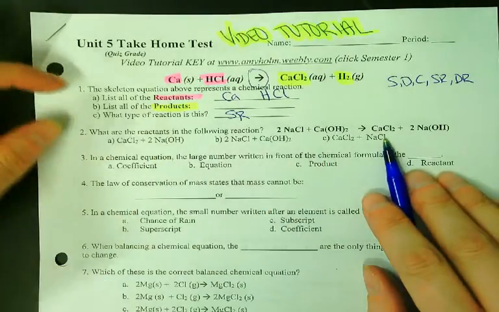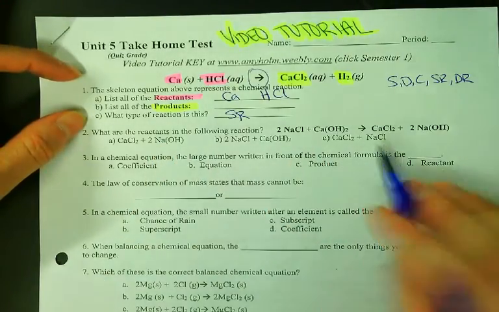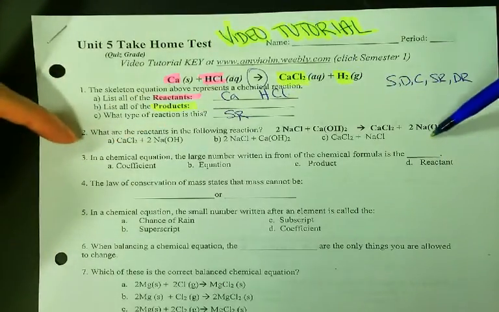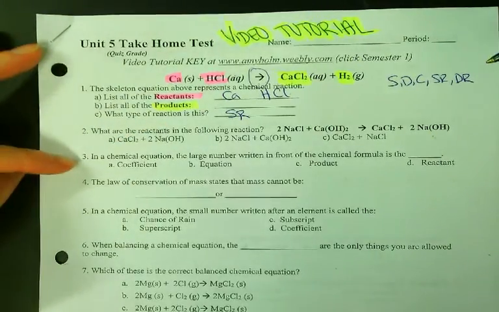Reactants in the following reaction, it's the exact same you're going to do number 1. Okay, where the reactants are before, so in this case it was Ca and HCl. That's what you're going to do to solve number 2.